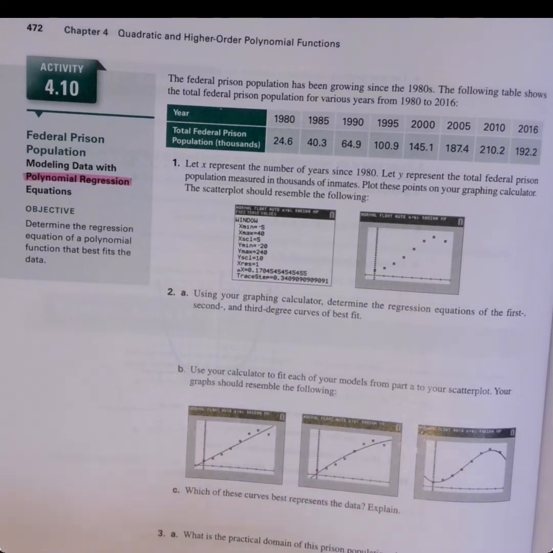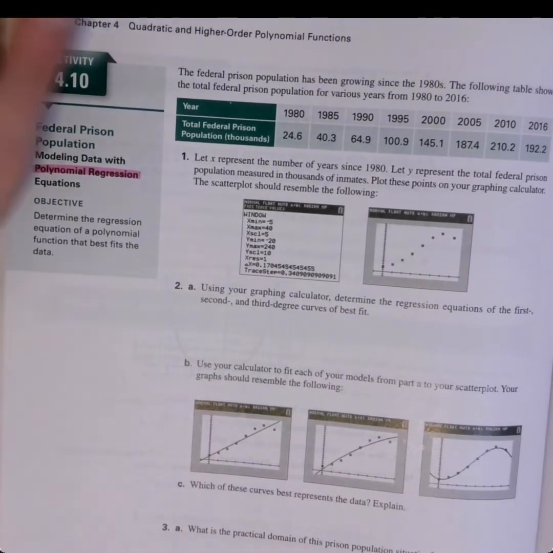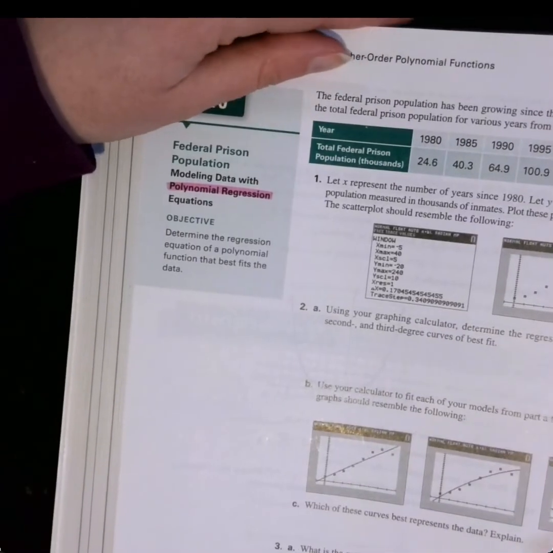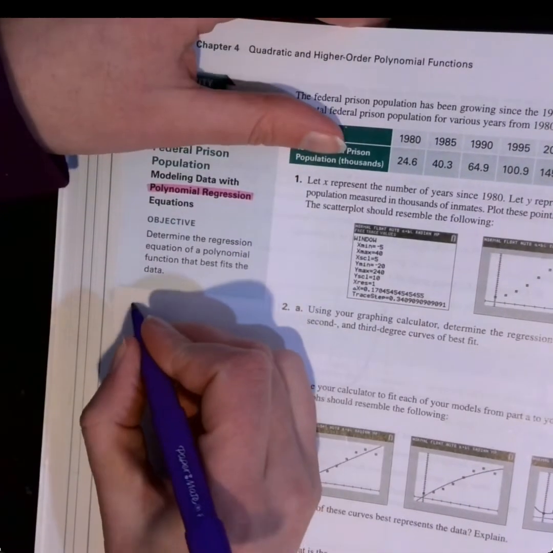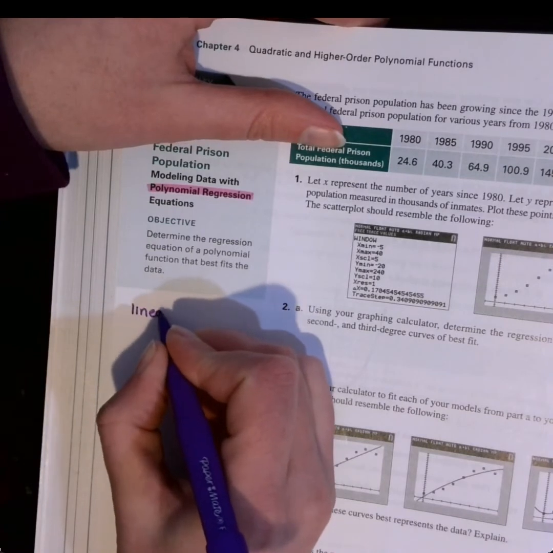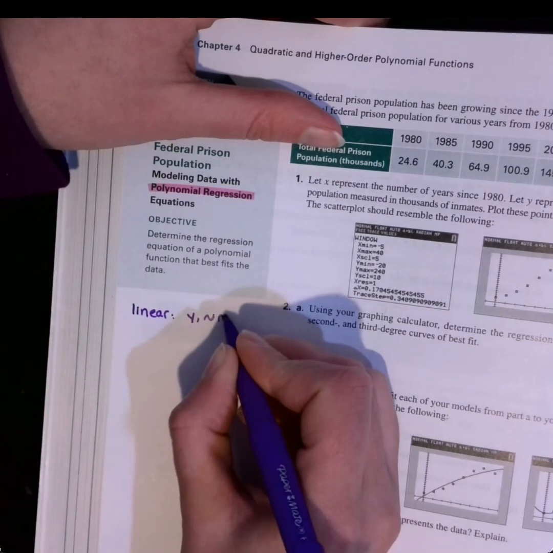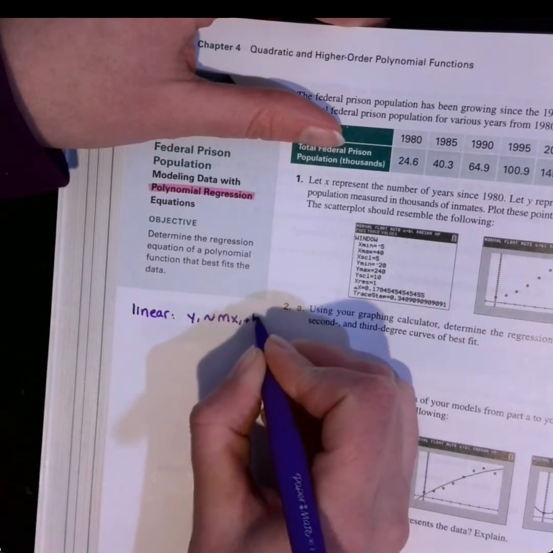So just some notes over to the side. If we're going to do linear, we know the regression by now as y1 approximately mx1 plus b.